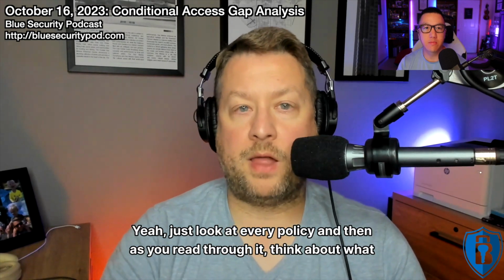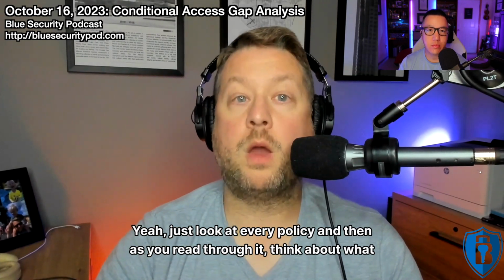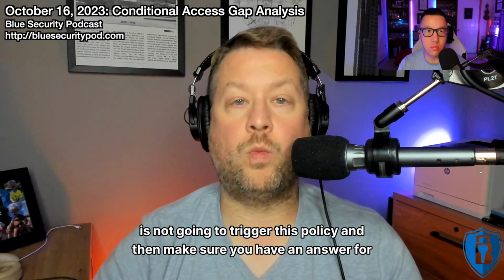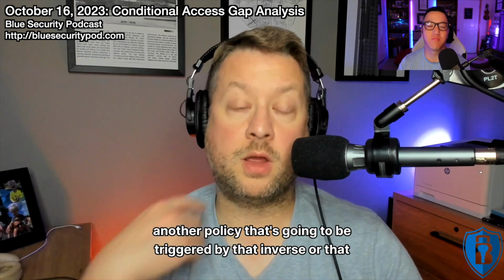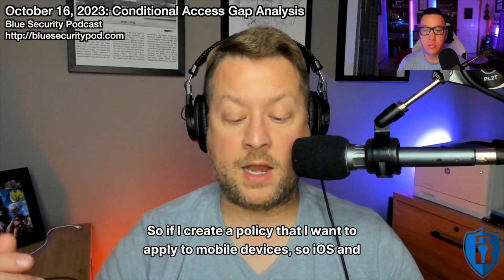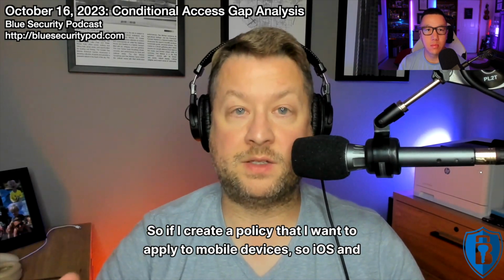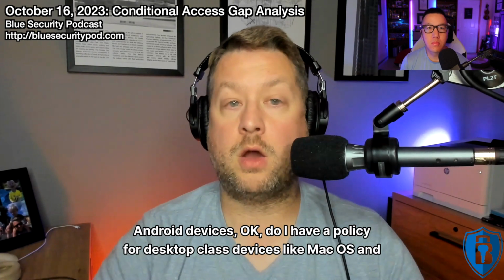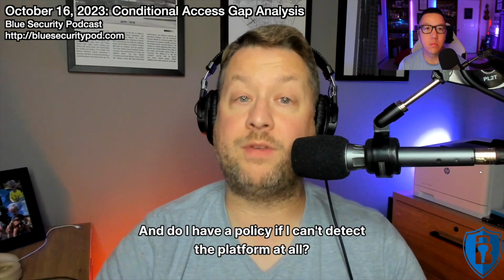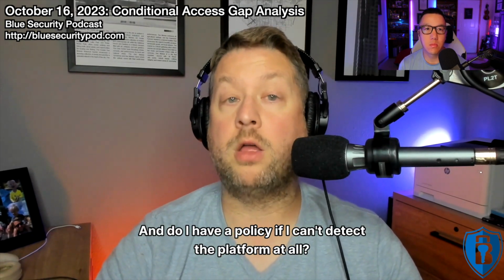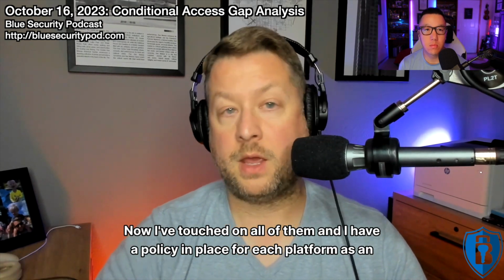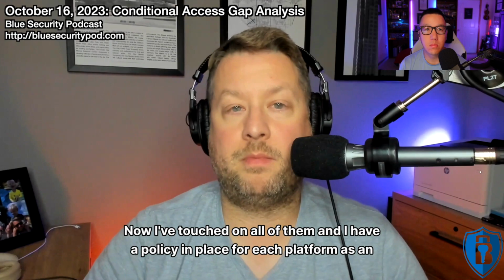Yeah, just look at every policy, and then as you read through it, think about what is not going to trigger this policy, and then make sure you have an answer for another policy that's going to be triggered by that inverse or that exclusion or whatever. So if I create a policy that I want to apply to mobile devices, so iOS and Android devices, okay, do I have a policy for desktop class devices like macOS and Windows? And do I have a policy if I can't detect the platform at all? Because those would be all the different scenarios. Now I've touched on all of them, and I have a policy in place for each platform as an example.